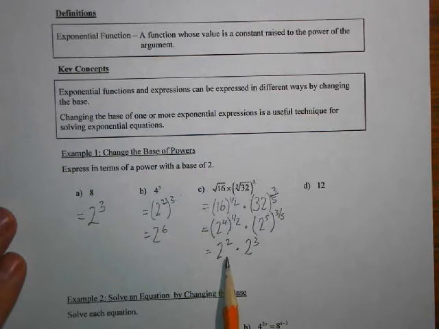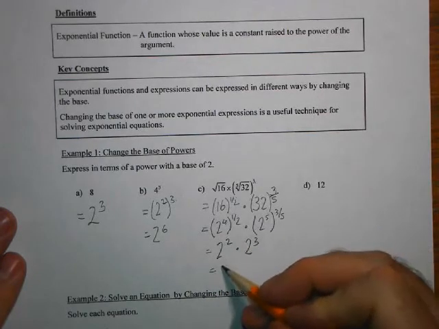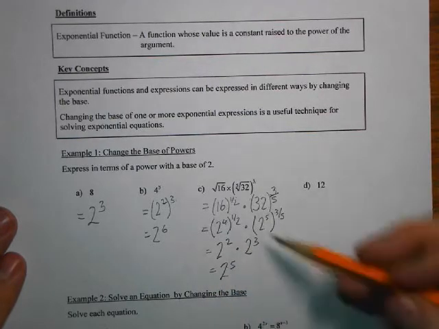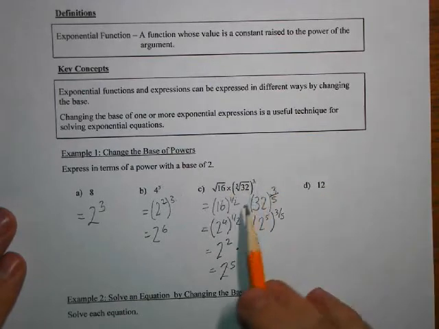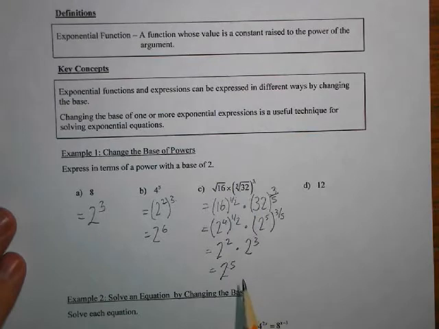This is just using regular exponent rules now, so this is the product rule, multiplying two powers with the same base. We end up adding the two exponents, not multiplying, so this would be 2 to the power of 5. That simplifies quite nicely from something that looks intimidating to something that doesn't look all that bad.